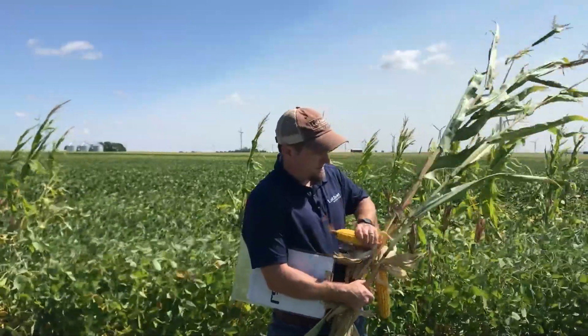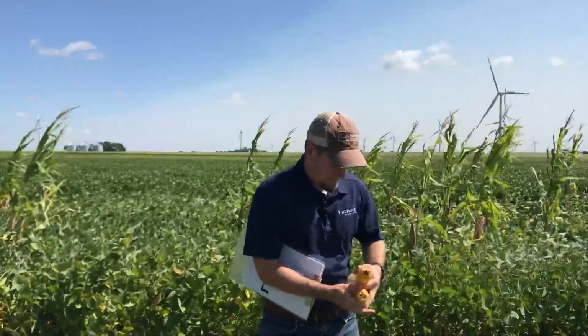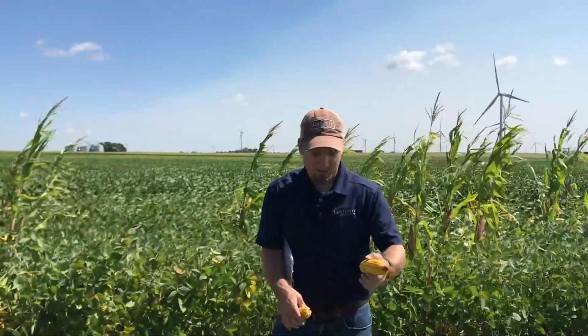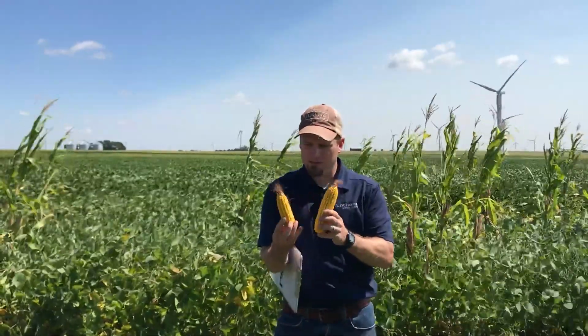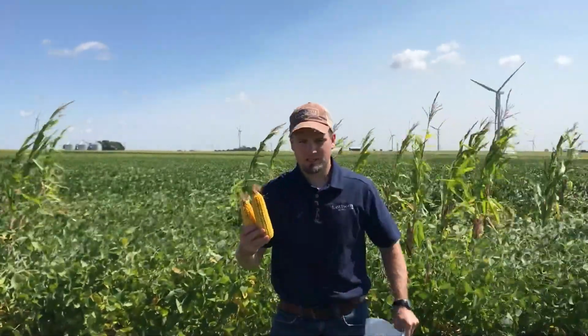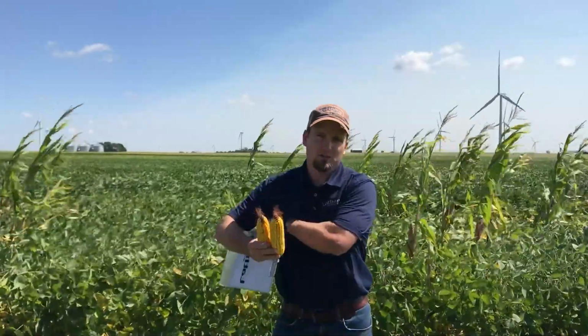As you see the plants, they're about the same height, but like I mentioned, the diameter of the stalk is quite a bit different here, and you can see this one's also got a zippered ear as well. So it was significantly stressed compared to the others coming out even 2 days later.